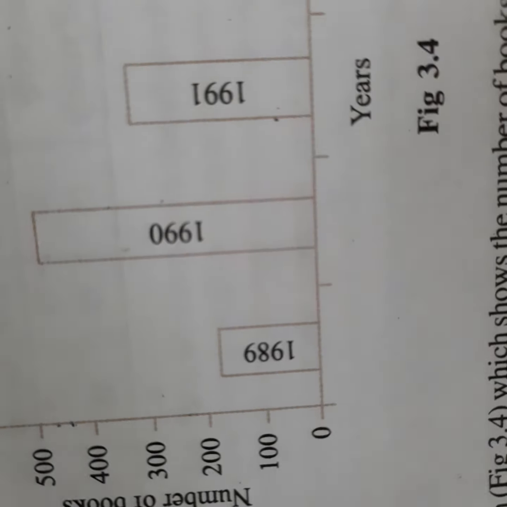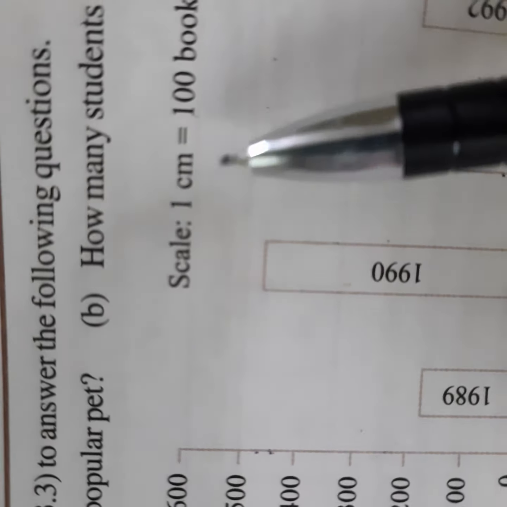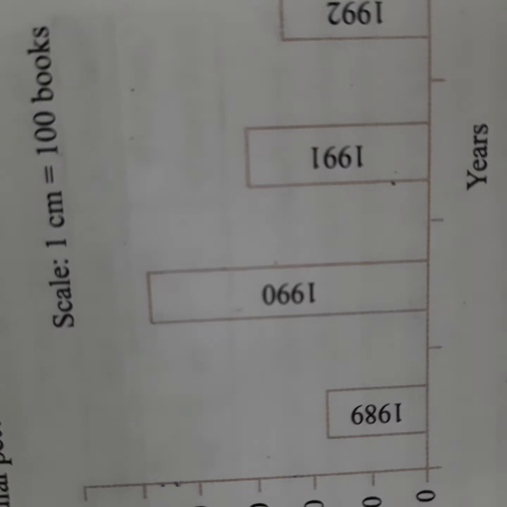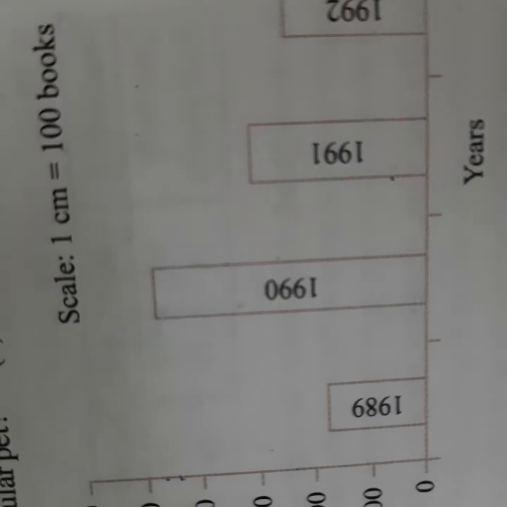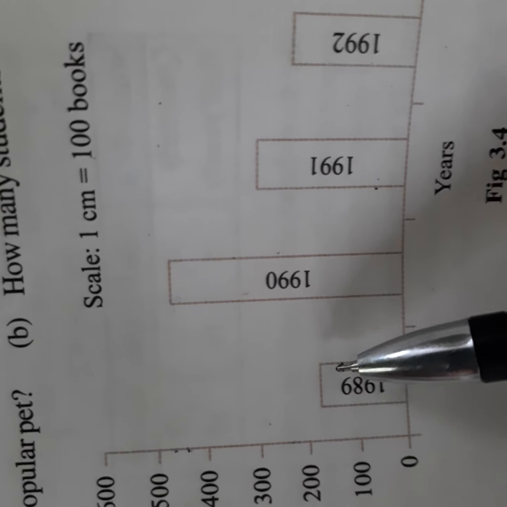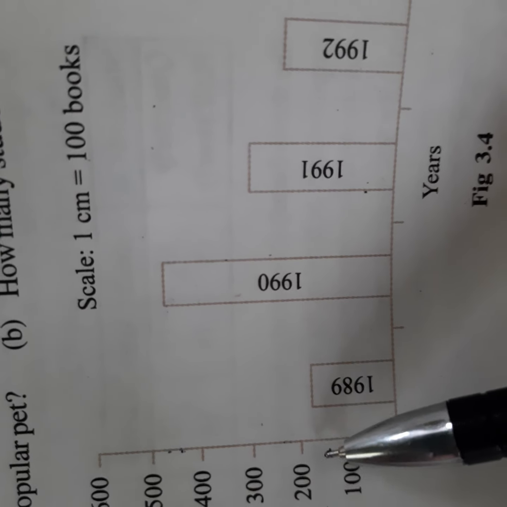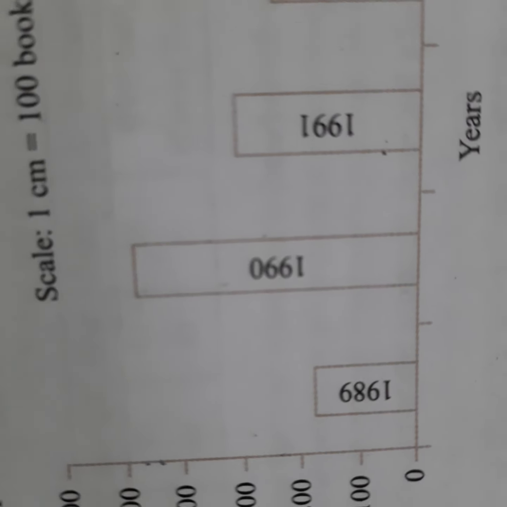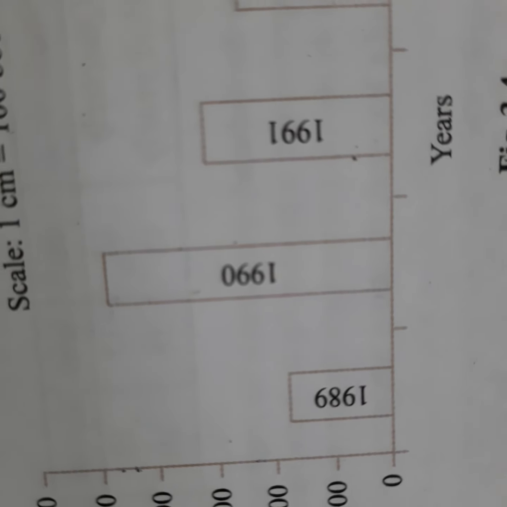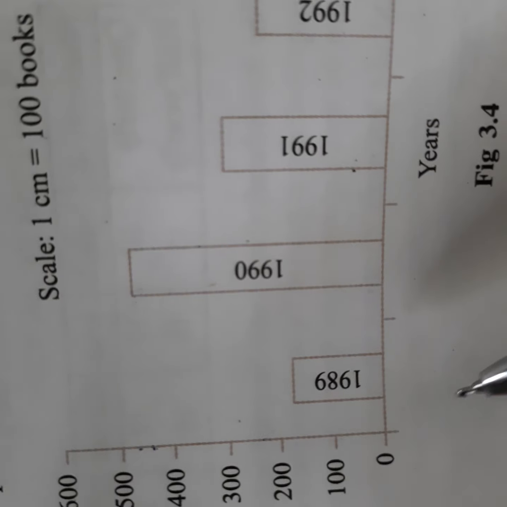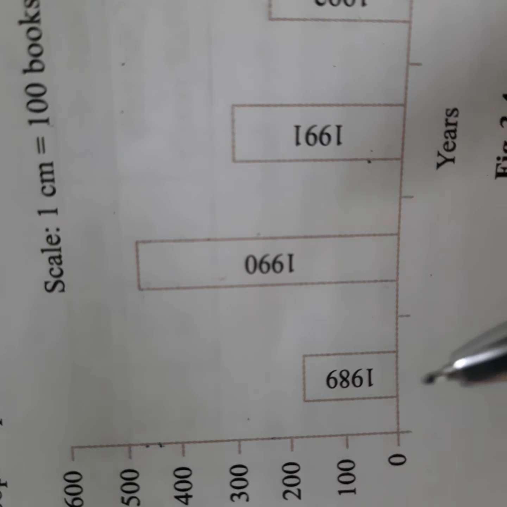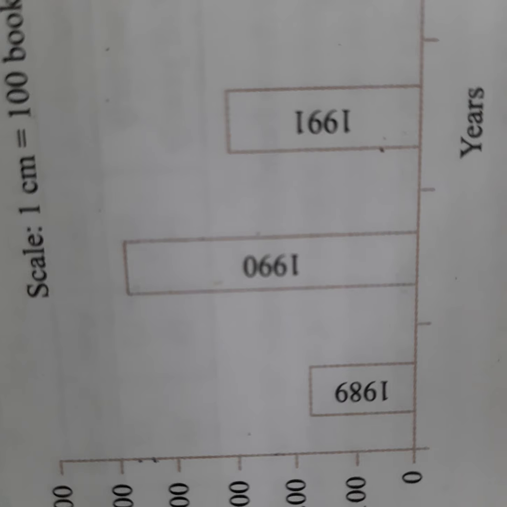See, all of you, here the scale is given, that is 1 centimeter equals 100 books. And here in 1989, the books sold, see the gap between 100 and 200, the bar comes nearer to 200. So we take it as 175, or you may take it as 180. So in 1989, the books sold were 175. Like that we will calculate.